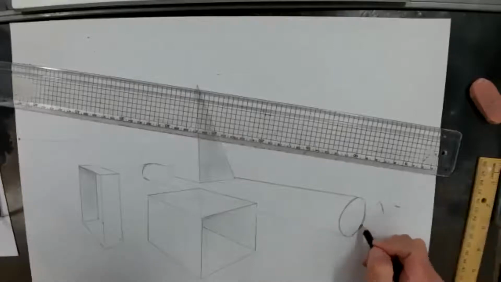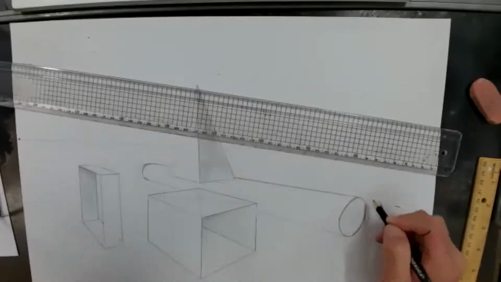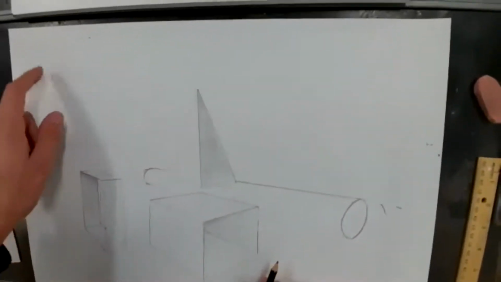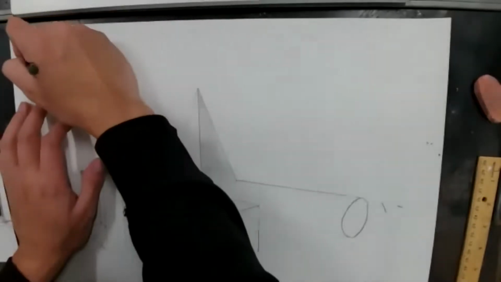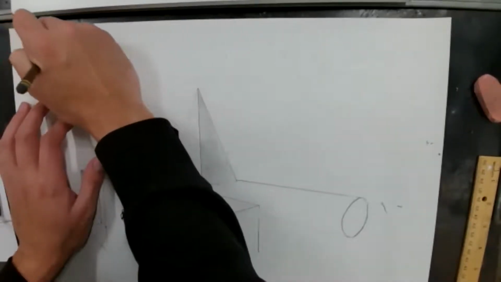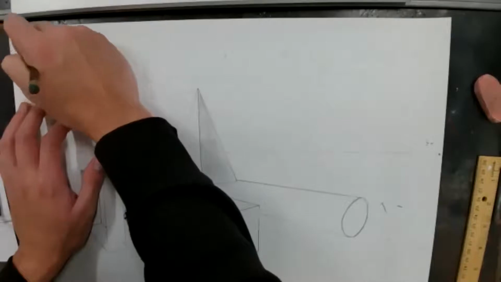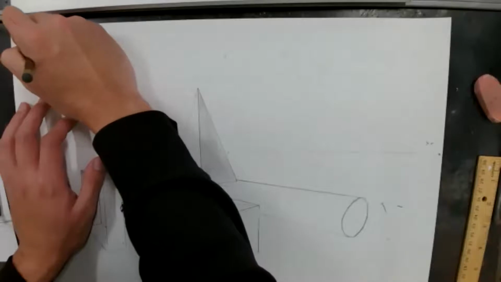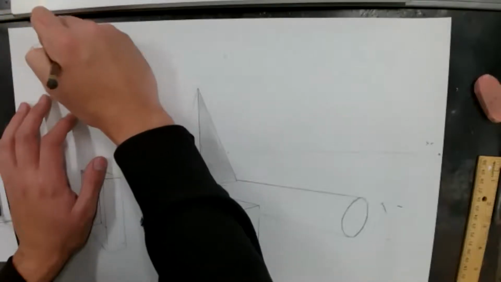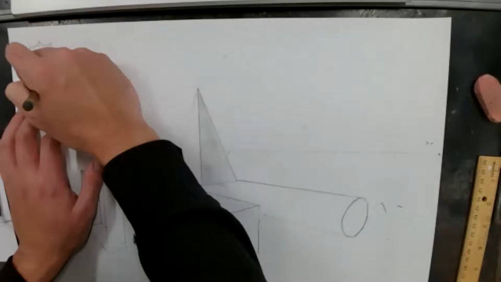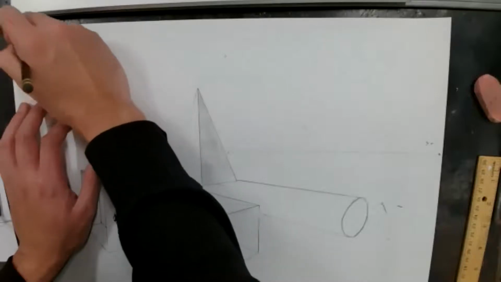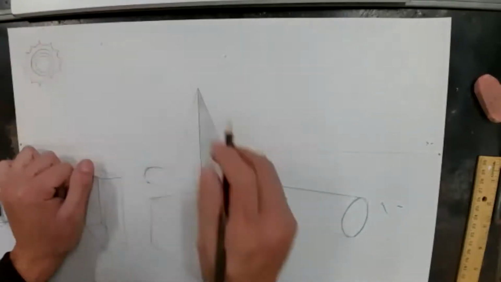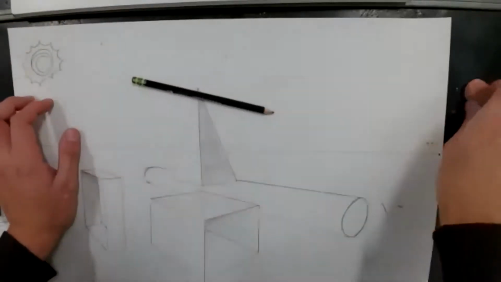And I'm going to add a value so that I can see it more circular. So remember, my light source is right here. I should make it darker so you can see it through the camera. So that's my light source.